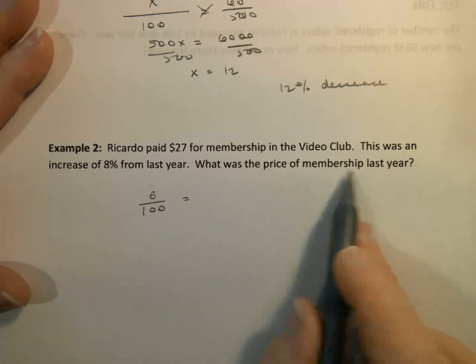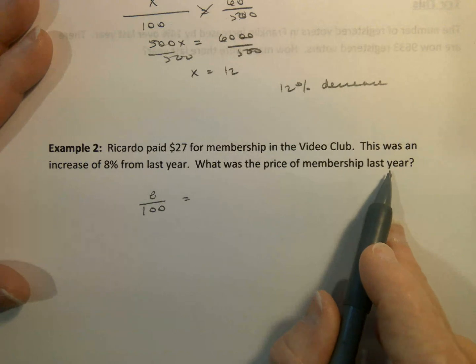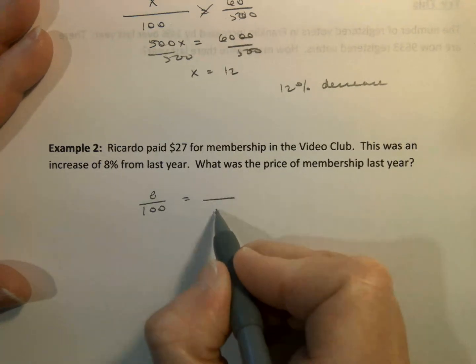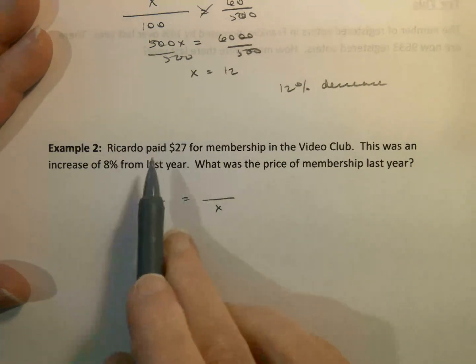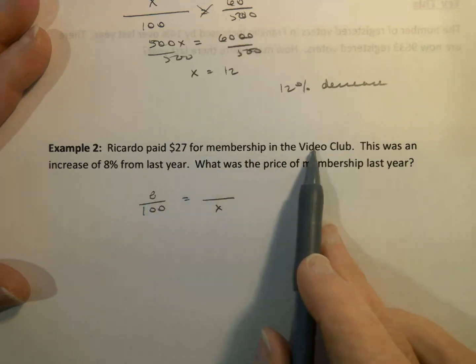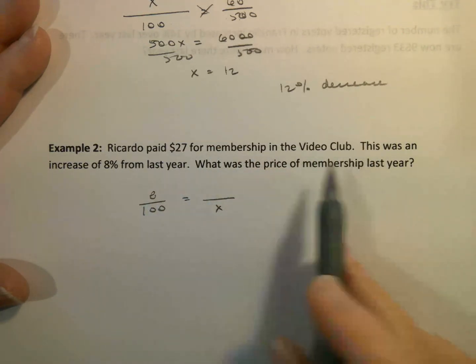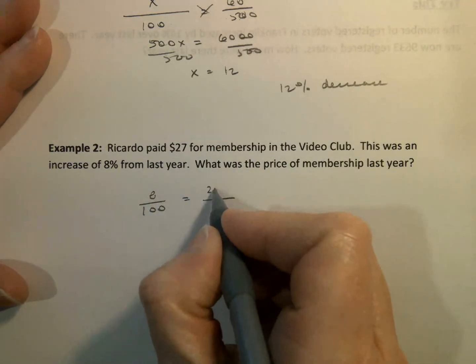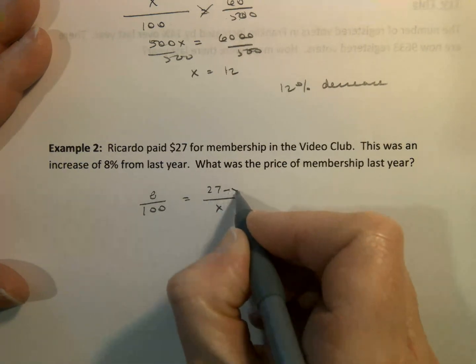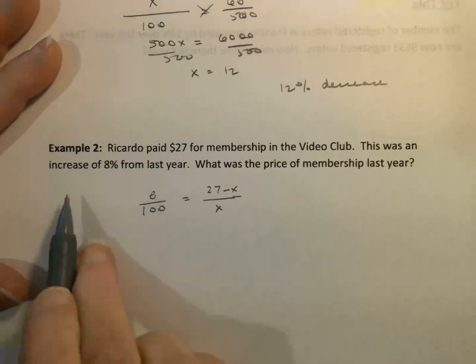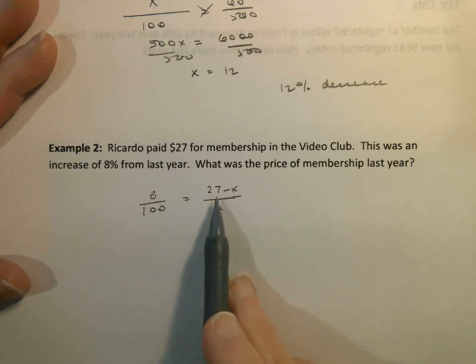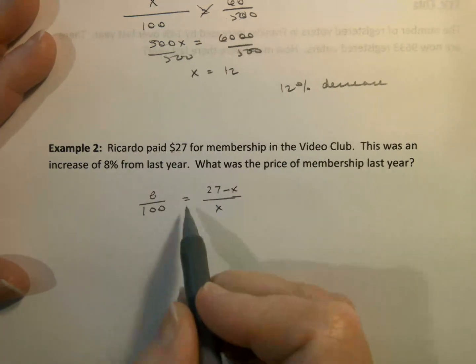We're looking for the price of the membership last year. So that would have been our original price. We're going to call that X. Ricardo paid $27 for his membership this year. So the change would have been 27 minus X. And we know it's 27 minus X because we know it increased. So it increased 27 minus X amount.